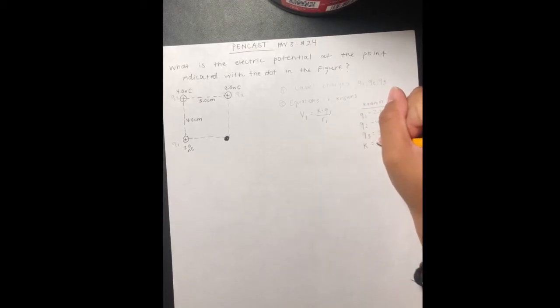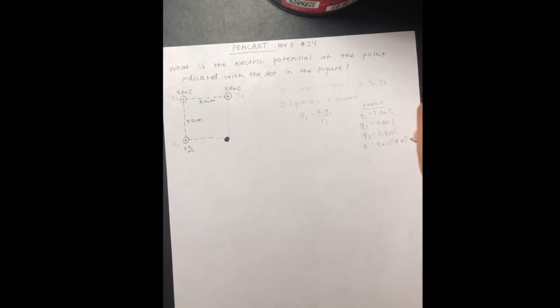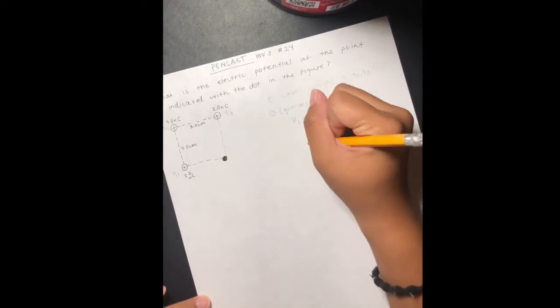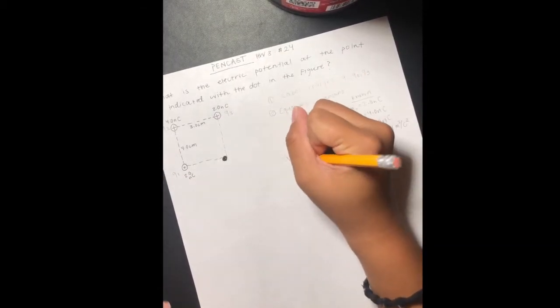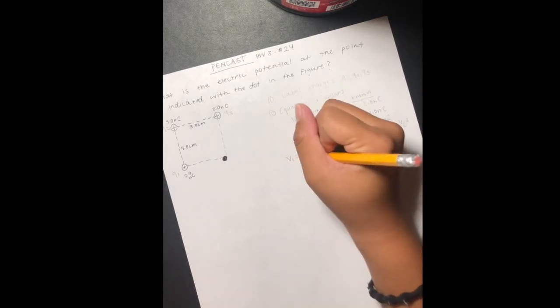Our K is 9 times 10 to the 9th, and this is our constant, and given our knowns, we can plug all of our knowns into the V1 equation we wrote down.